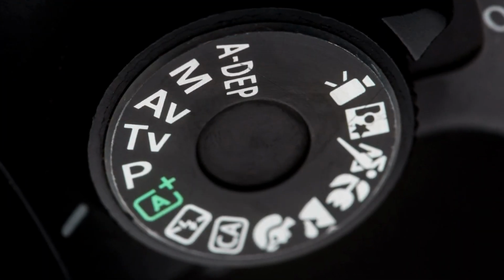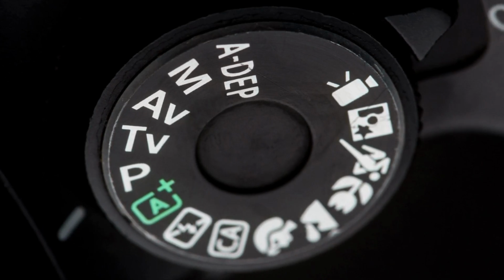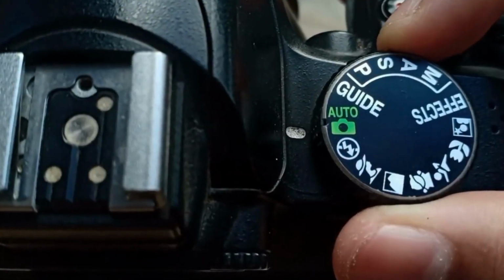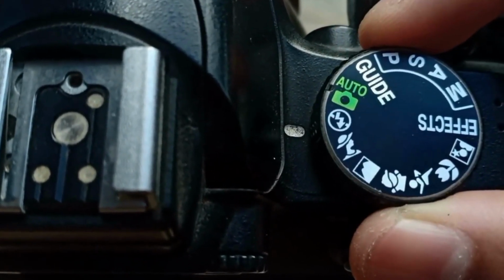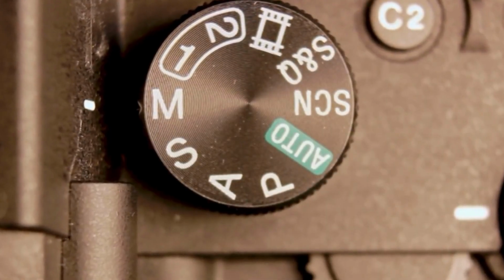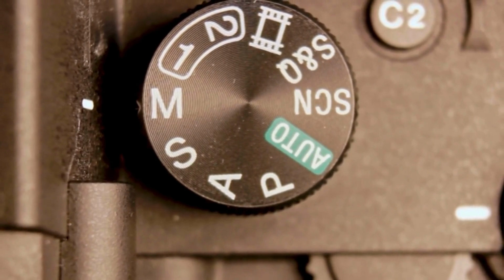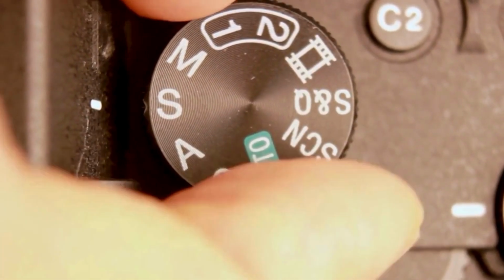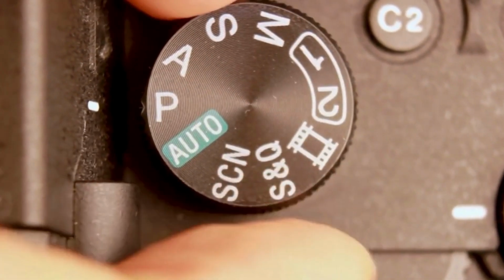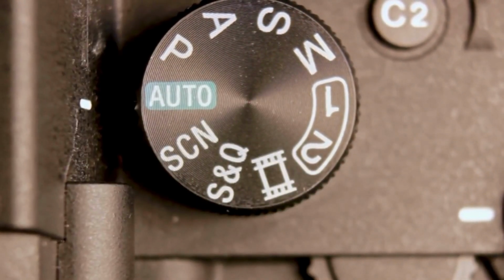What is the mode dial? What do all the different modes and icons mean on the dial, and how do we use them? So a camera mode dial is one of the most important parts of the camera because it gives you access to different shooting modes. Basically, it's just a dial on digital cameras or DSLRs where you're able to change the camera's mode, and these different shooting modes is what we're going to be going over in this video so that you know how to use each one.